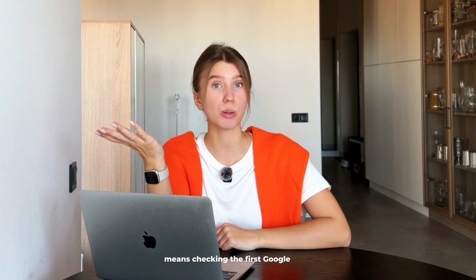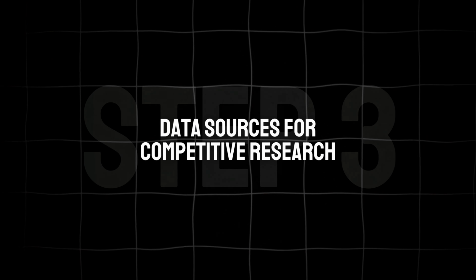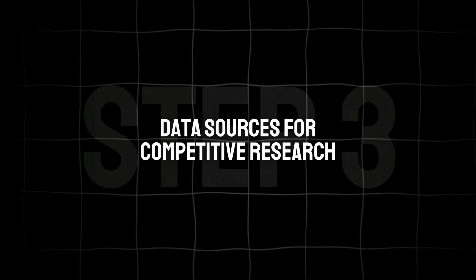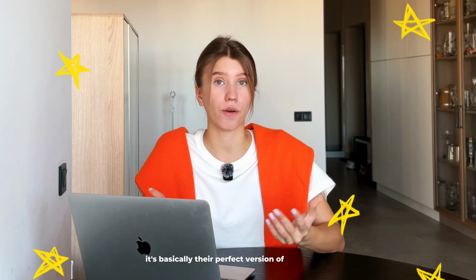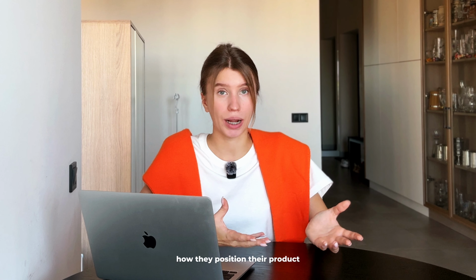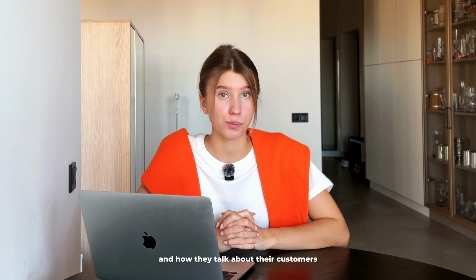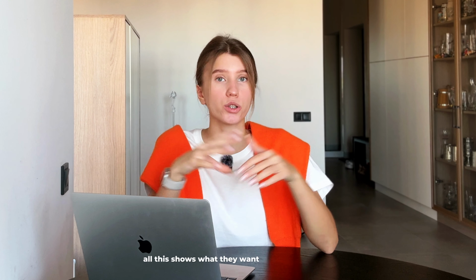Most founders think competitor research means checking the first Google page, but no. Here are the real sources founders use to understand their competitors fast. Start with the competitor's website. It's basically their perfect version of themselves. How they position their product, what features they highlight, and how they talk about their customers. All of these show what they want the world to know.